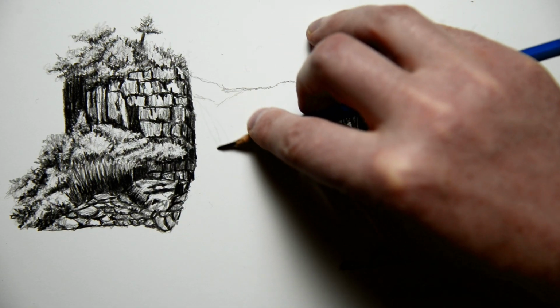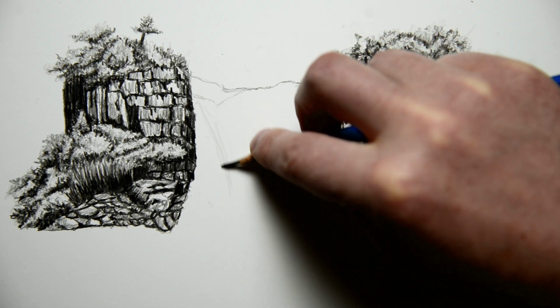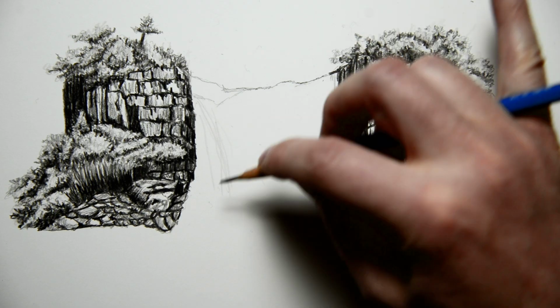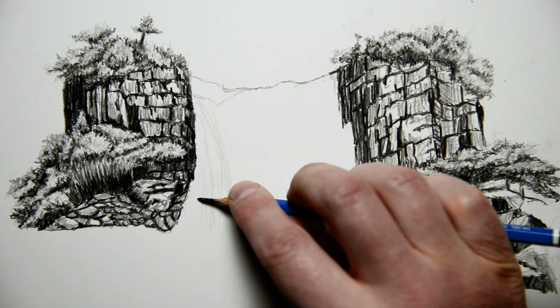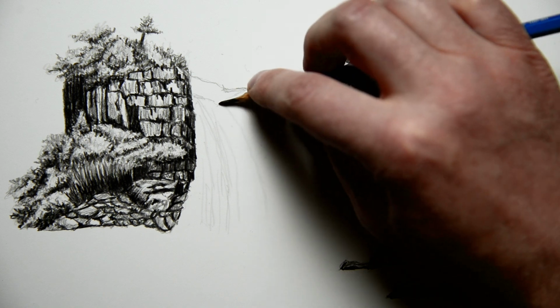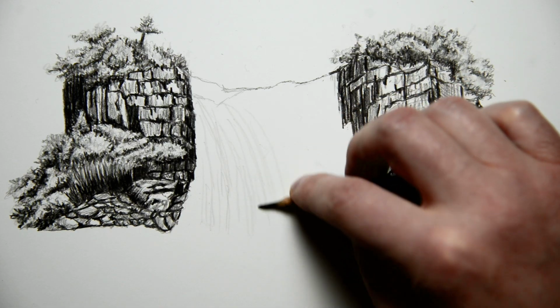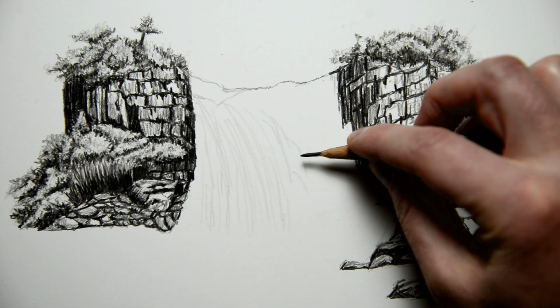All right, let's get to the waterfall. I'm going to start here with a 4H pencil, just loosely adding some lighter value directional lines, showing the flow of our water. I start off soft here so I can layer darker values on top. So some of these initial lines will get covered up and erased as I finesse later on. That's why I can stay loose without worrying about messing anything up.